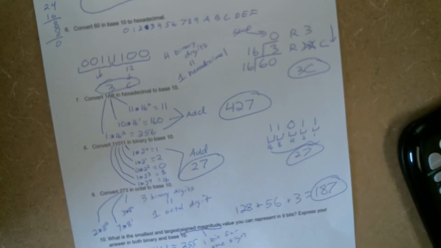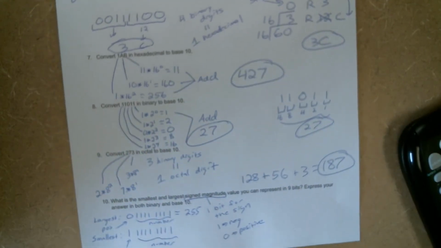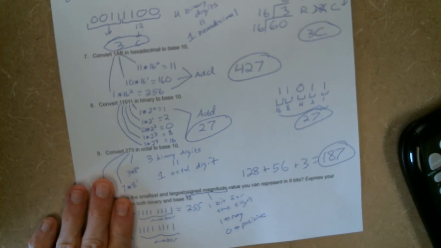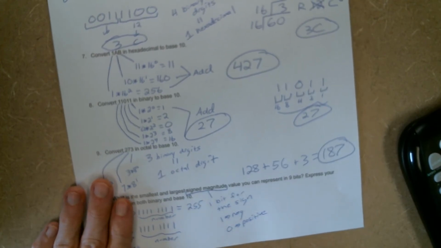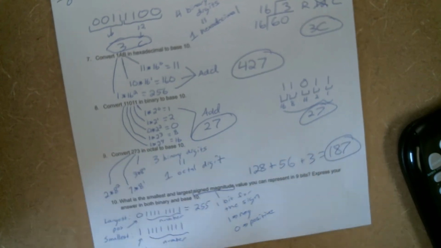Right? And if we do that, that works out to 255. Now, the other way to get to 255 is to say, okay, I've got 8 bits, so that's 2 to the 8th, gives me 256 different numbers, and those 256 different numbers are from 0 to 255. And then the same thing down here.